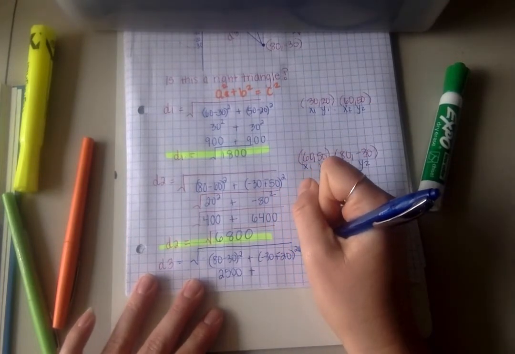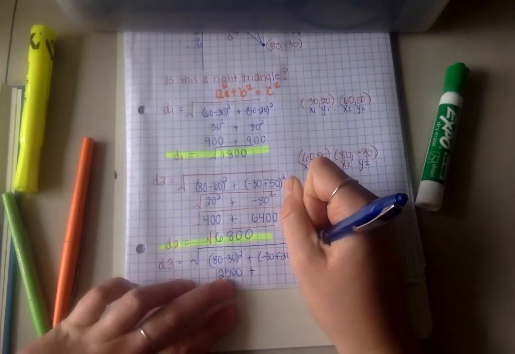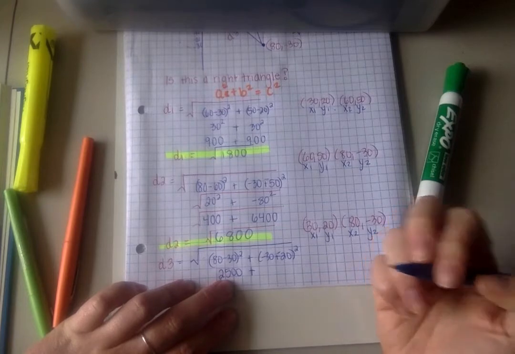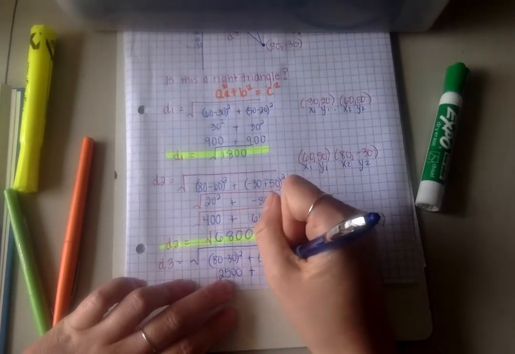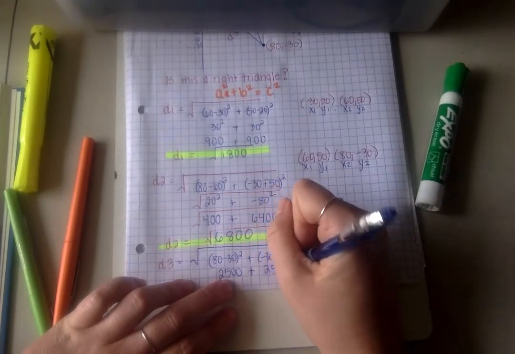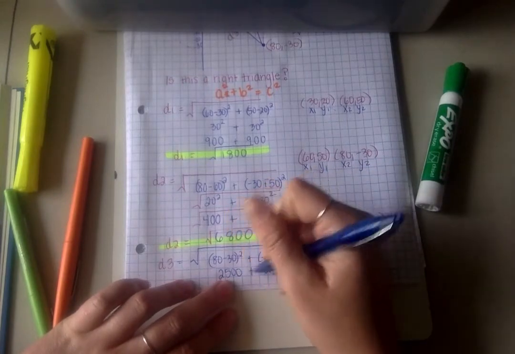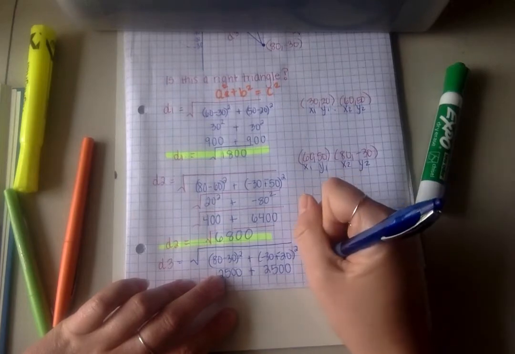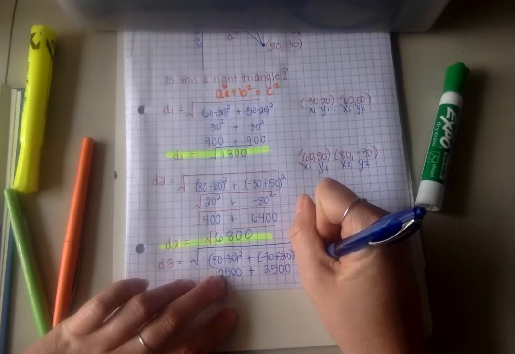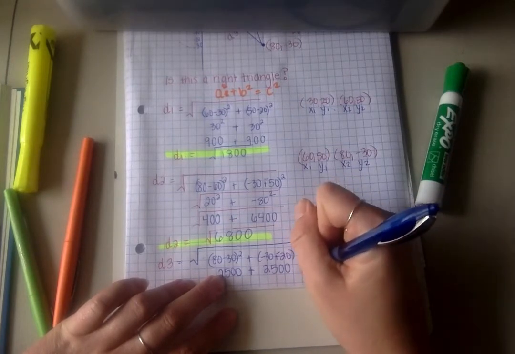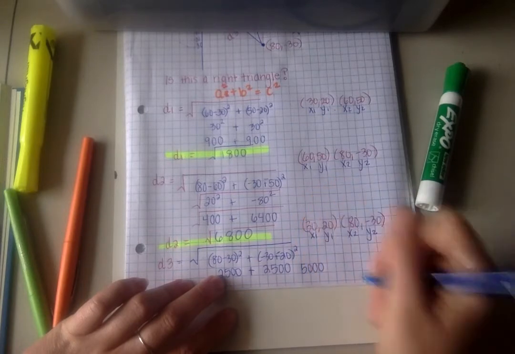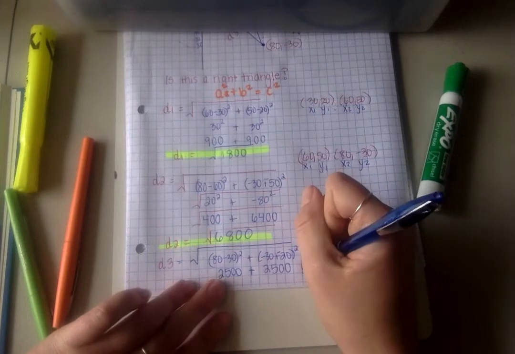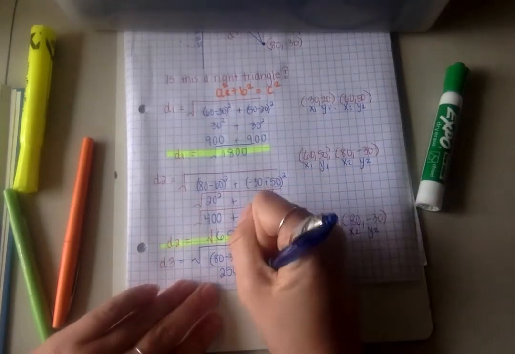And I believe, did I just solve that? No. A negative 50 squared is just going to be a positive, and 50 times 50 is the same, 2,500. So if I add both of these together, 25 plus 25 is 50. Add my 2 zeros, and I get 5,000.